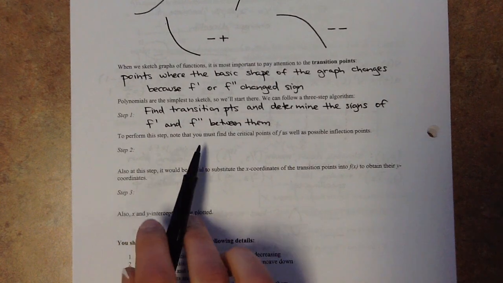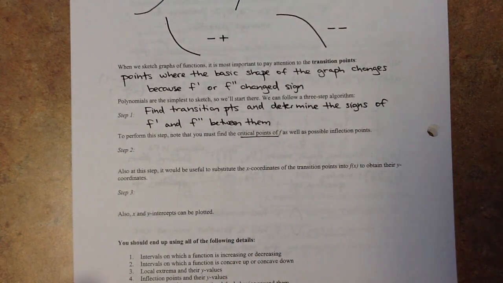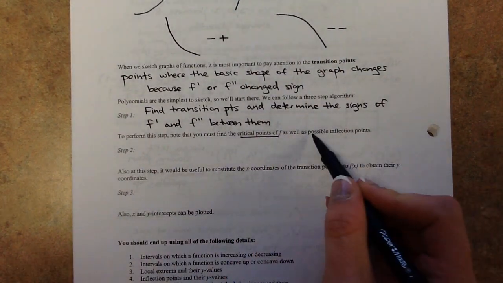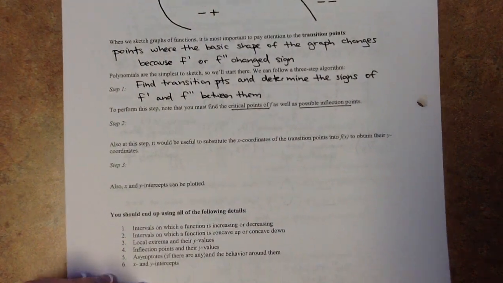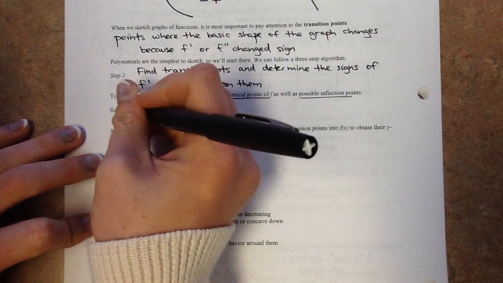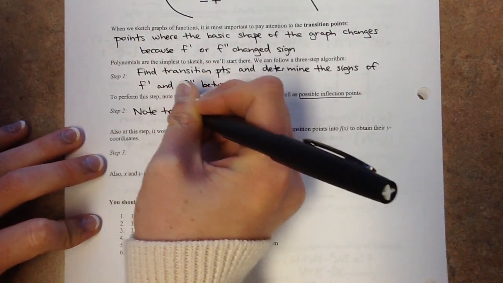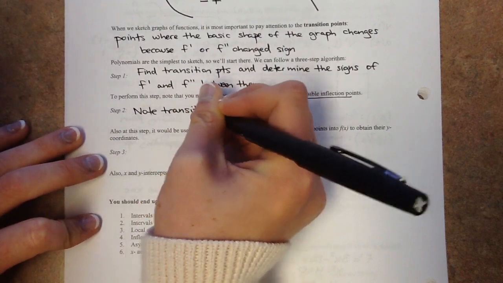Okay, and then quick step here, pay attention. Note that means you must find the critical points. That's where the first derivative is equal to 0 or undefined. You must also find the possible inflection points. That's where the second derivative is equal to 0 or undefined. And remember, we only call them possible inflection points because we need to actually look at the sign chart before we figure out if it actually is an inflection point or not. Okay, step two. Note what the transition points are and the sign combinations. And that will make more sense once we actually look at an example.